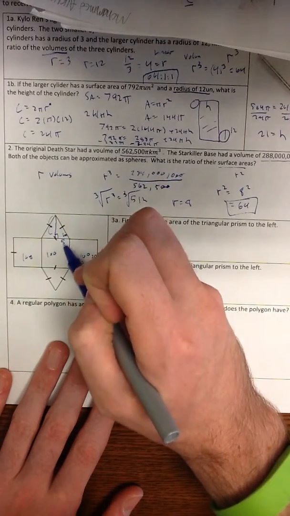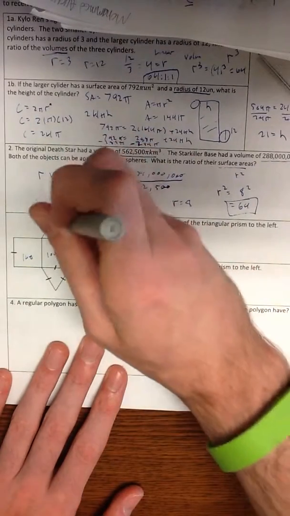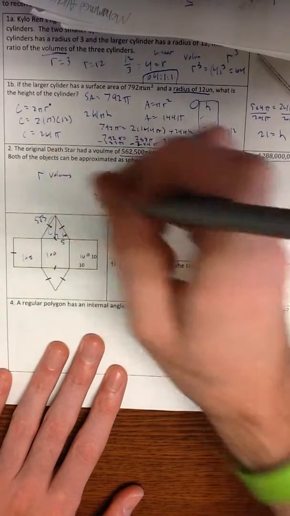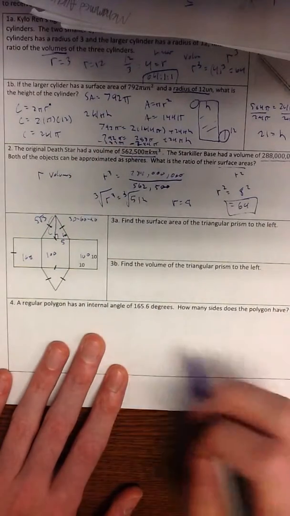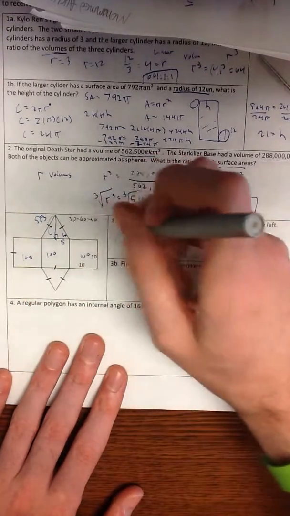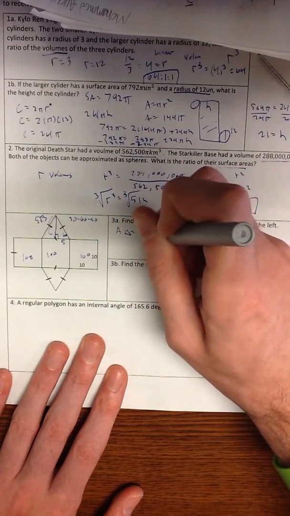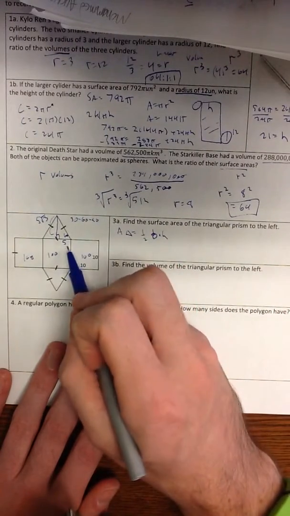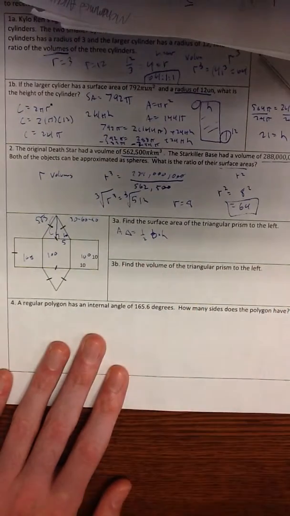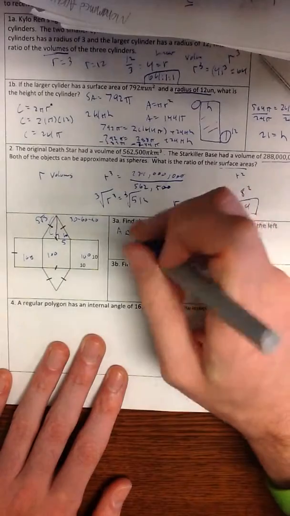Pretty nice that it's 30 degrees across from the 5. We can just make this 5 root 3, and again, that's from the 30, 60, 90 triangle relationship. And then the area of the triangle is 1/2 the base times the height. We know the base is 5, the height is 5 square root of 3. So we can do that, and 5 times 5 is 25.